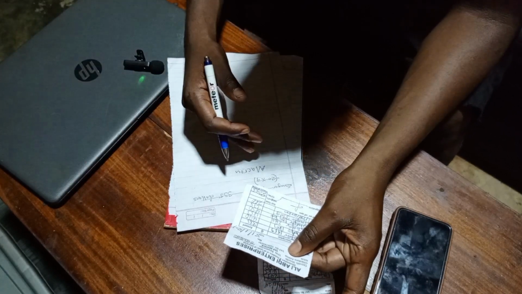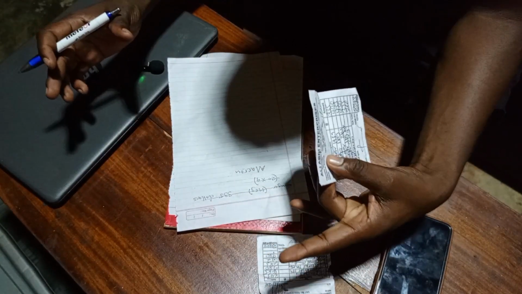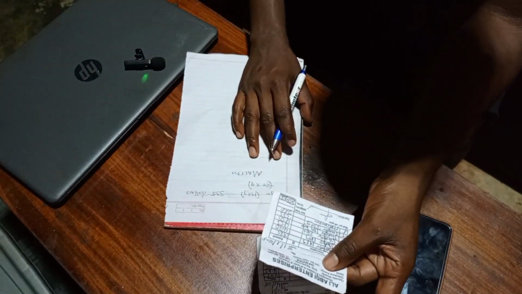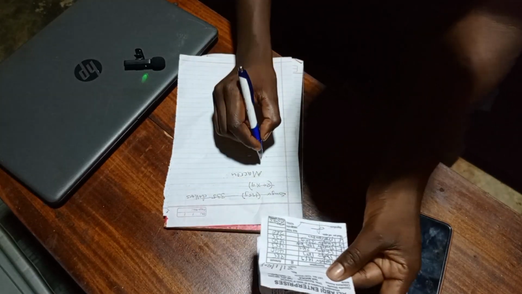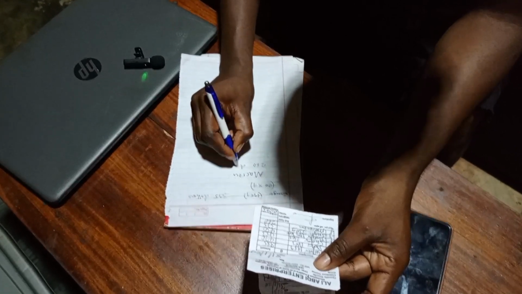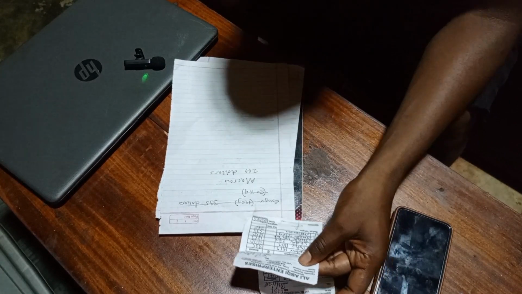So like here, this is a box, just a small box, and then they are selling it at $260.